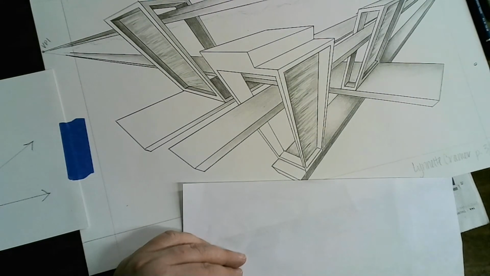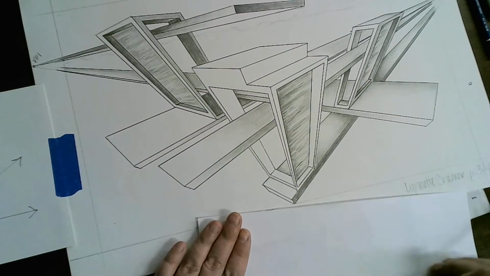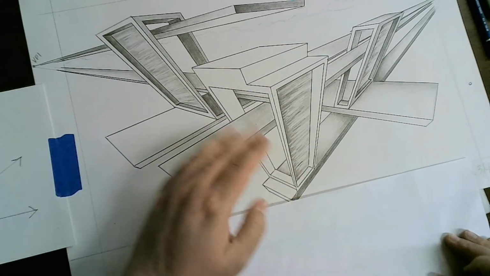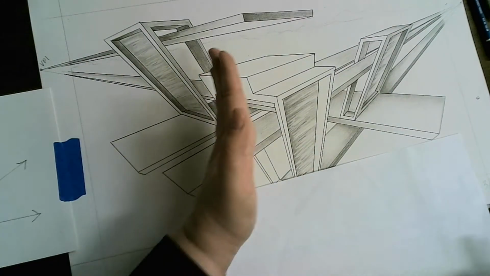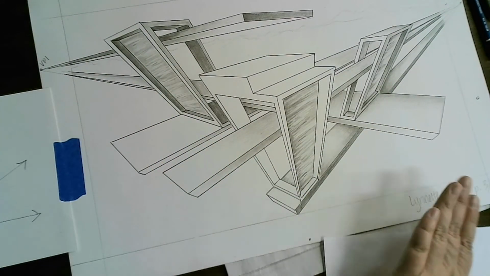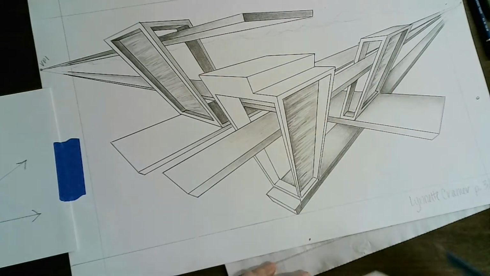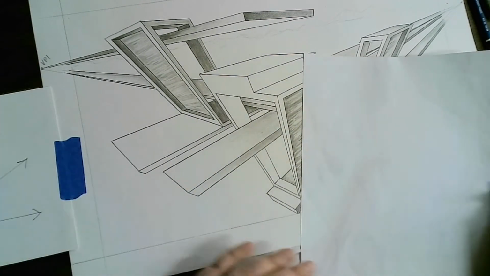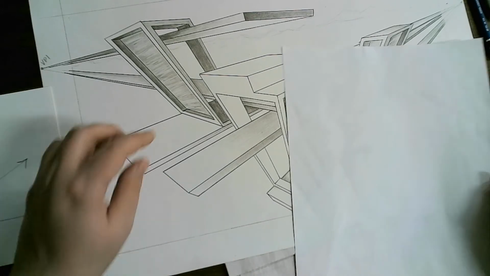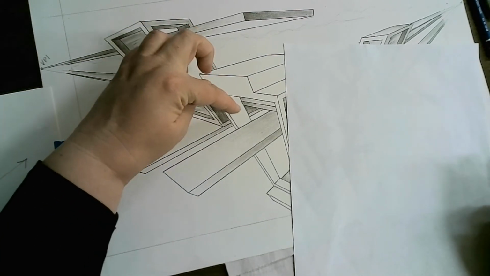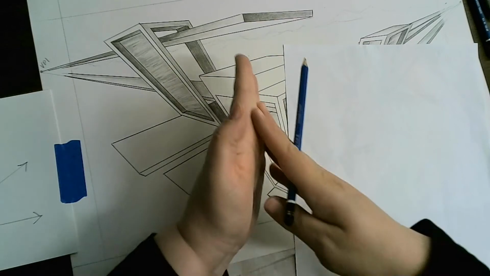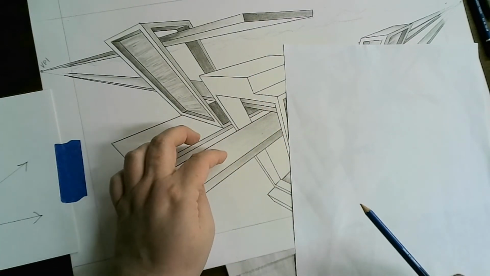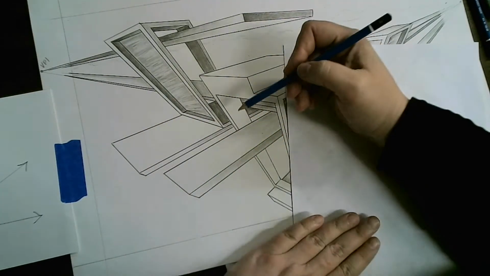Okay, so I'm going to use 2B, and then I'm thinking, okay, this whole front side is going to be white because the light is coming from this side. And if the light was coming from this side, then I would keep the right sides white and add value everywhere else. Okay, so I want this area indented to look more sunken in to make this part look like it's coming forward.